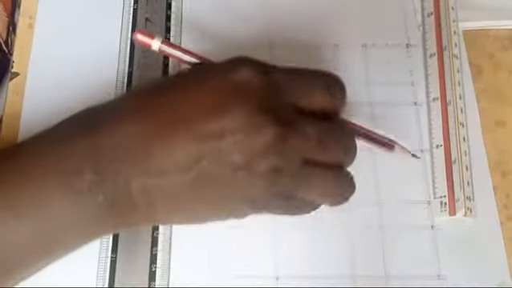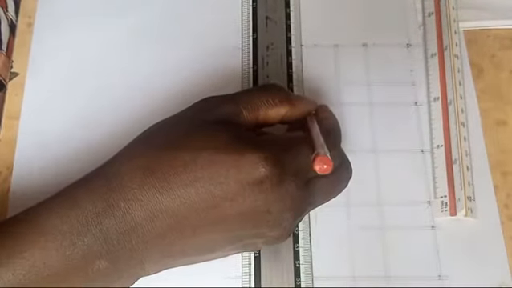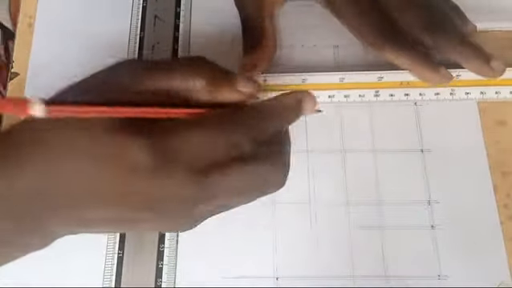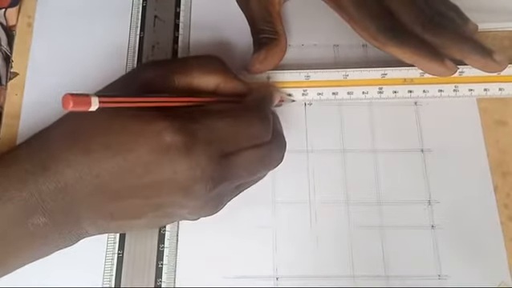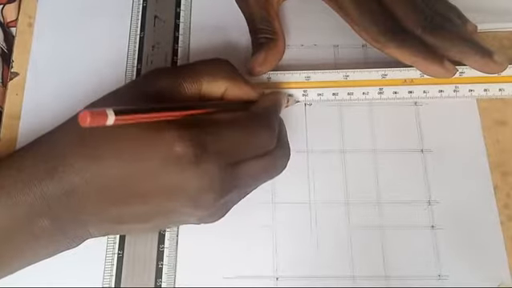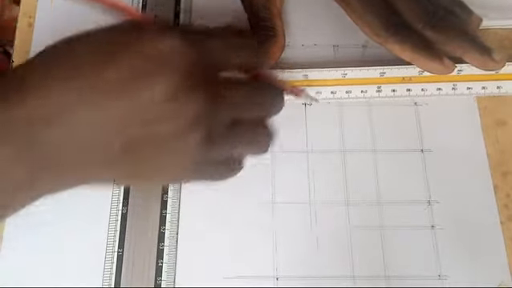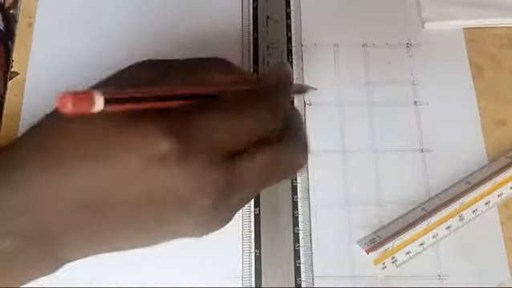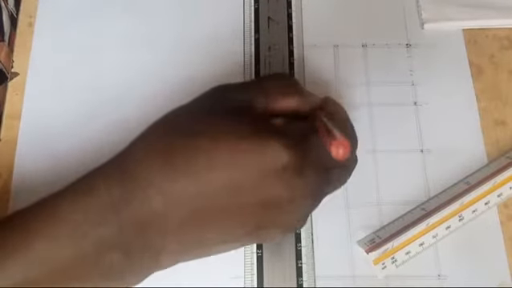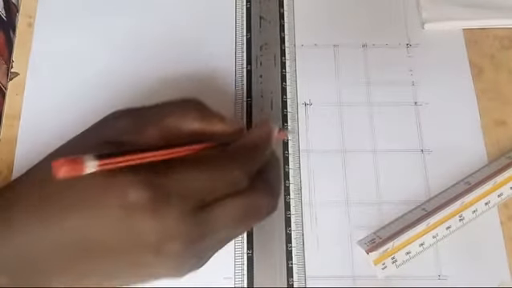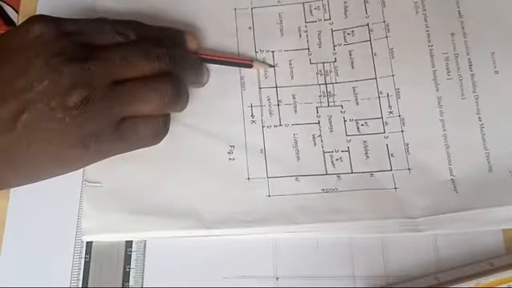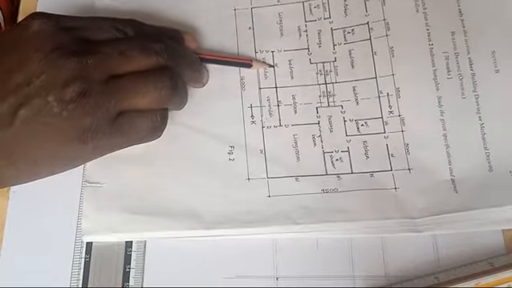I've used the wrong one. It is this first one. I measure 100 above and 100 below. So this one here and this one here. So it is on this one that we have a window.